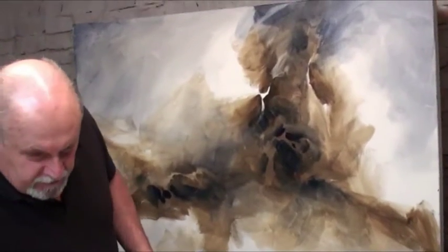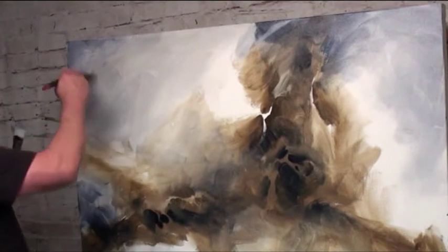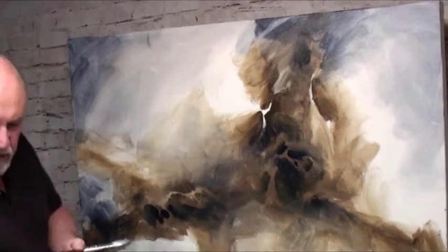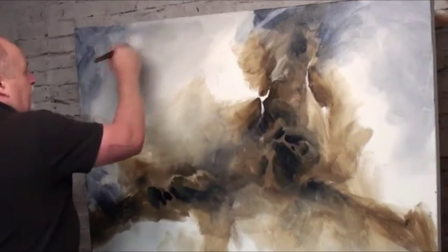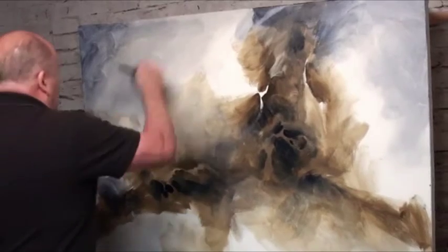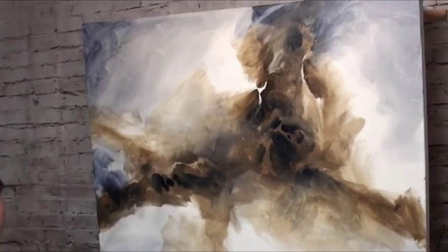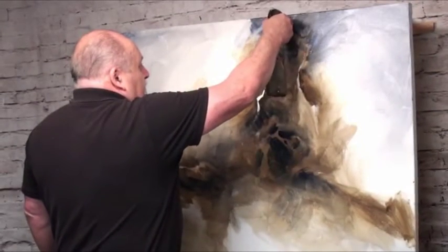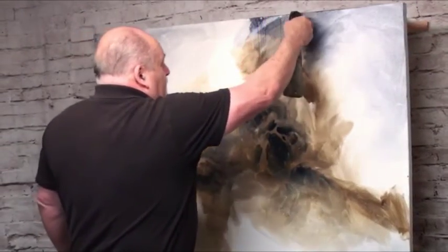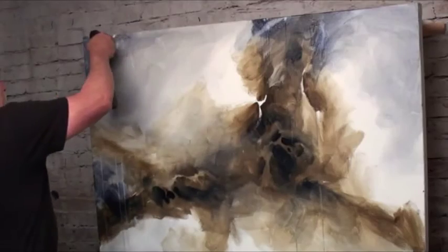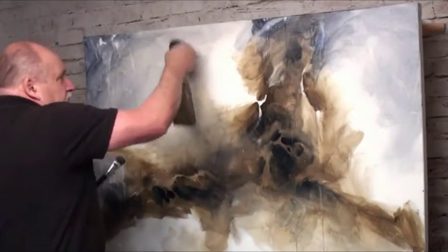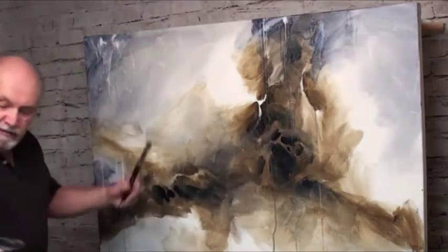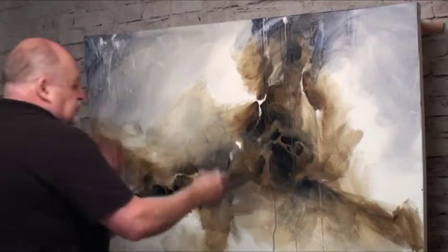Now, the one thing you can do, this wants to dry up. It's starting to dry up here. Just going to go in and wet it down again. There's also a couple of techniques you can use. While it's wet, I spray a little bit of water on it. Creates a little bit of an effect. Just draws it down.